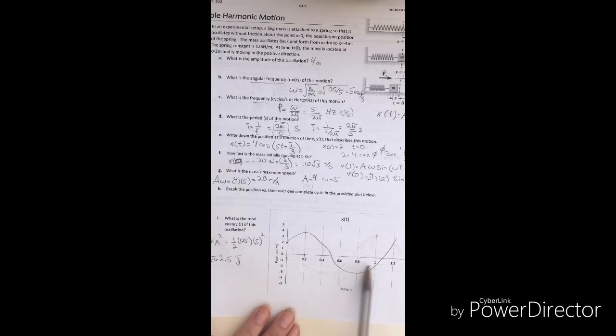So this is a plot which we have. This is one cycle, one period. This is position versus time. Now, graph the position versus time for this.